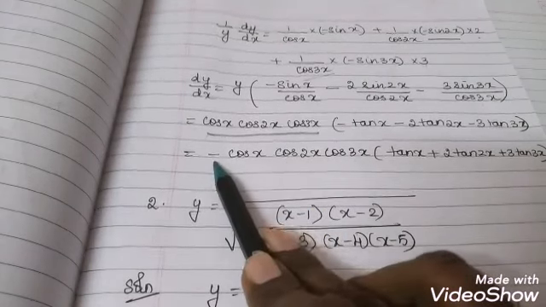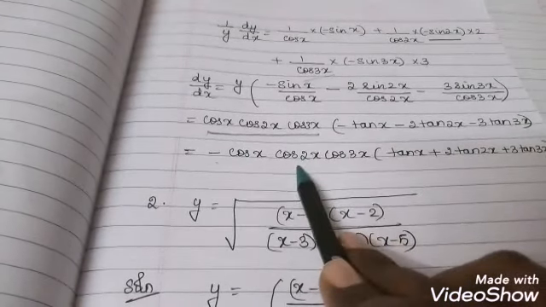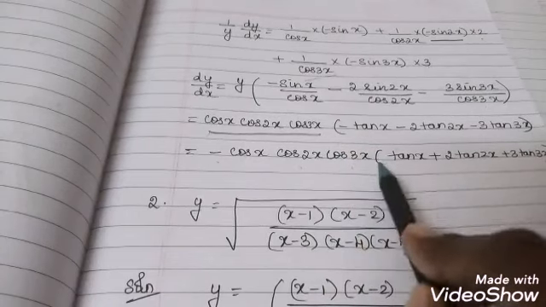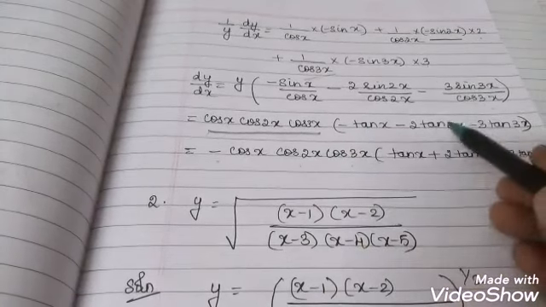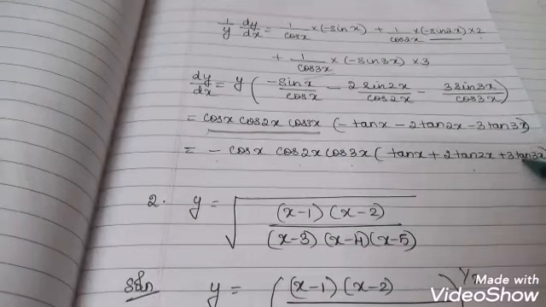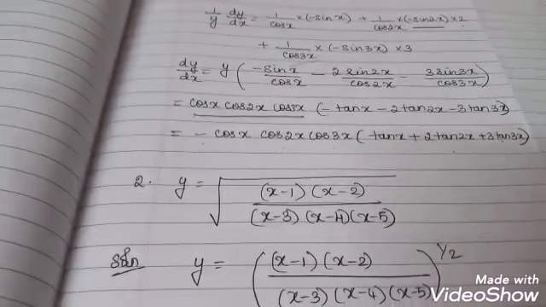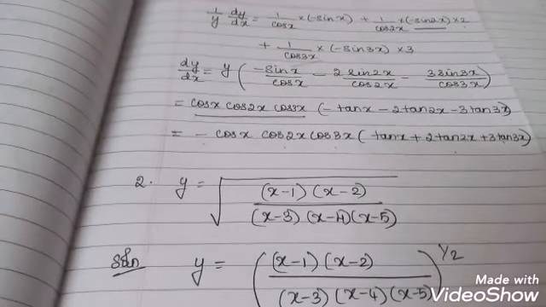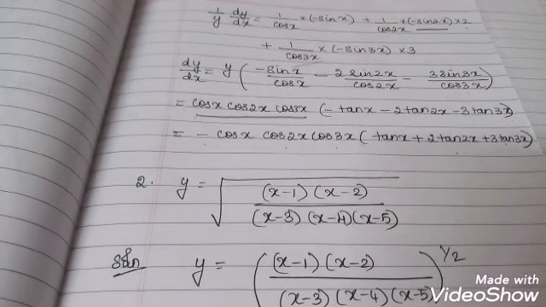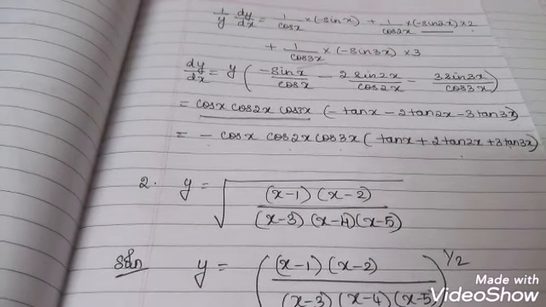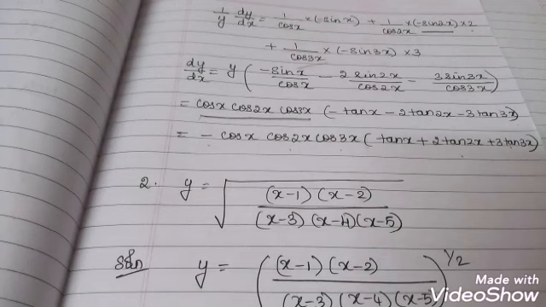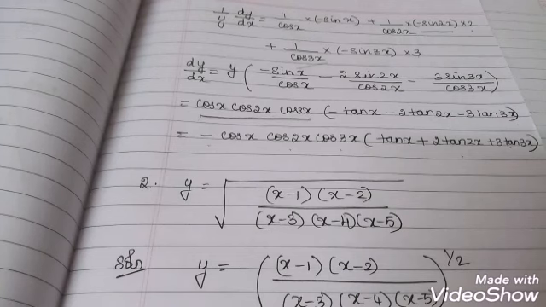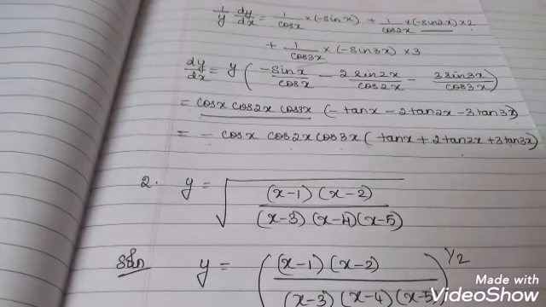So I will have minus cos x into cos 2x into cos 3x into tan x plus 2 tan 2x plus 3 tan 3x. Okay, so I think it's easy. What's the first step I told you here? Always apply log. Don't forget that. That's the first step you'll have to do. After that, differentiate it with respect to x. So apply log wherever it's possible and then differentiate it with respect to x.